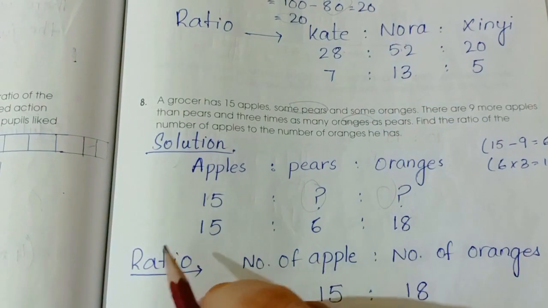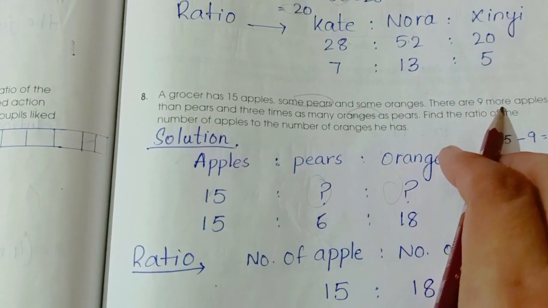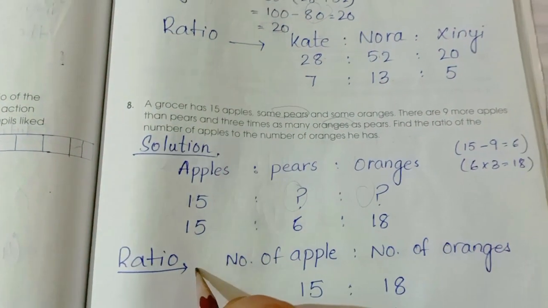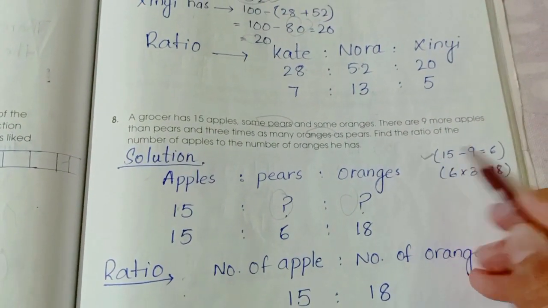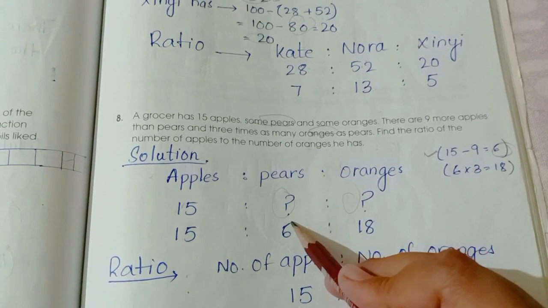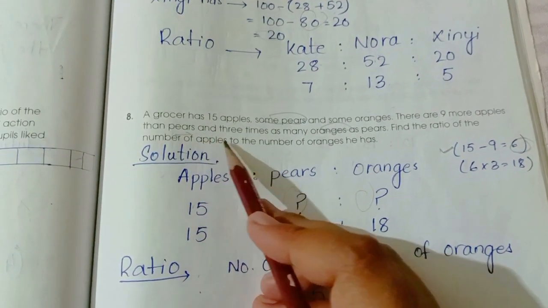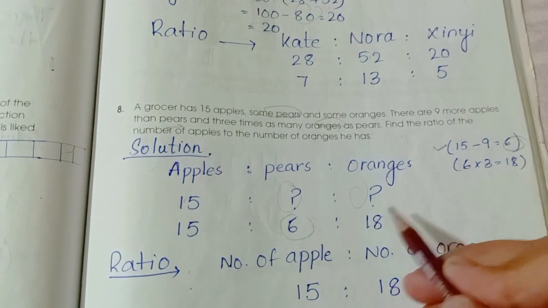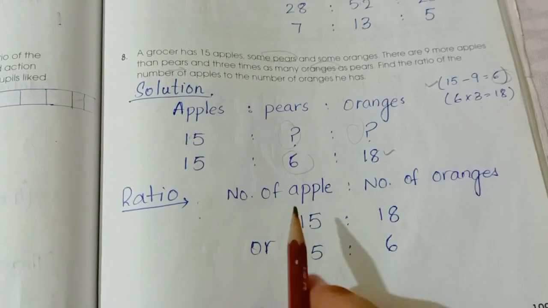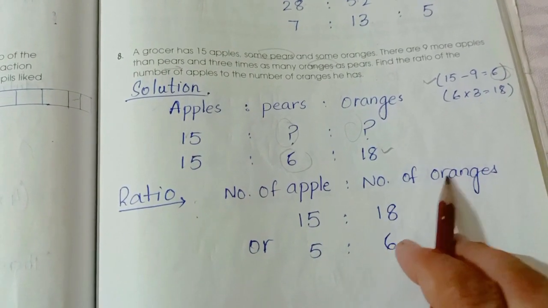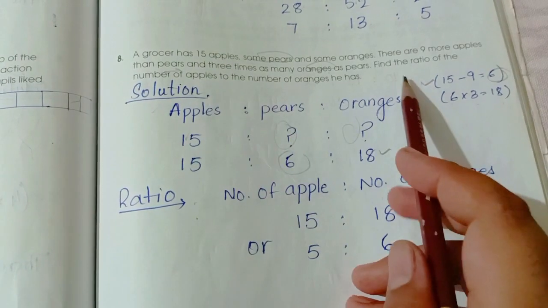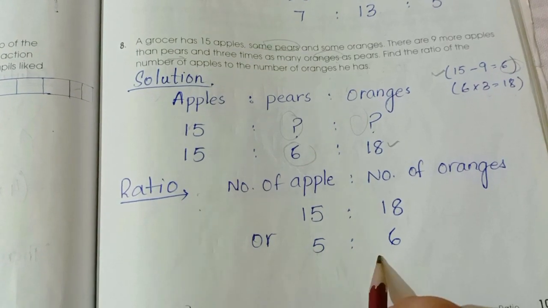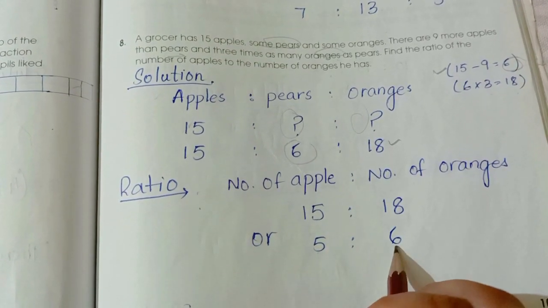Now after the statement we have, there are 9 more apples than pears. So we have 15 minus 9, we get 6. It means we have 6 pears, and there are 3 times as many oranges as pears. 6 multiplied by 3 is 18. So we have the ratio, number of apples 15, number of oranges 18. We have to find the ratio of apples to oranges, and the simplest form is 5 to 6. 3 5s are 15, 3 6s are 18.